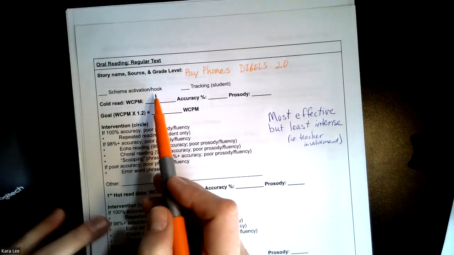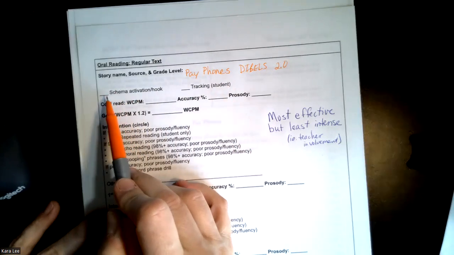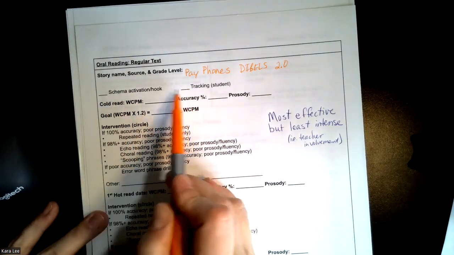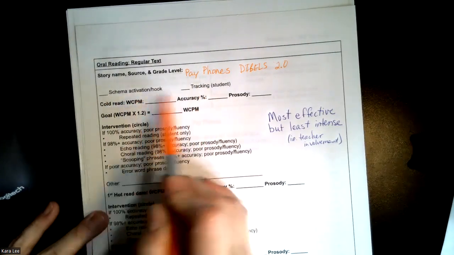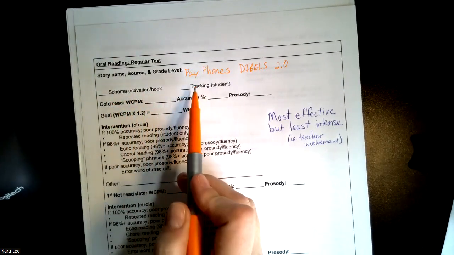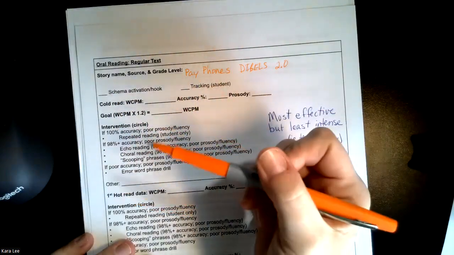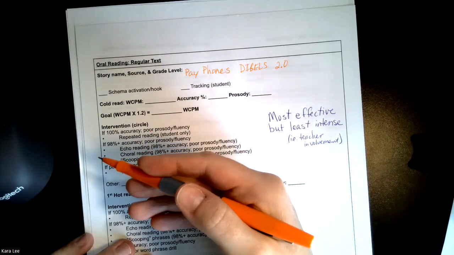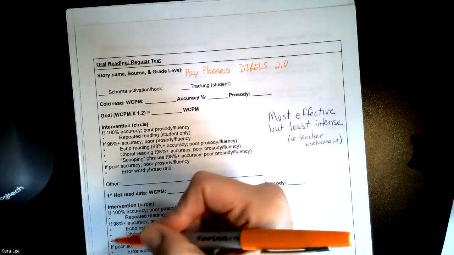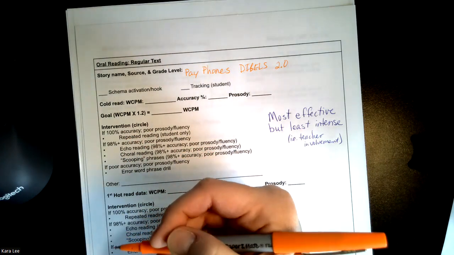Okay, schema activation or hook, and tracking. So these lines right here, and the reason I've written them already on the lesson plan is to remind you that you don't just hand the story to the student and say, okay, read this. You do provide some purpose, some kind of a hook. You guys know what I'm talking about, right?